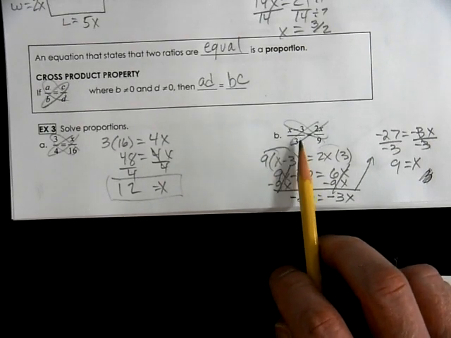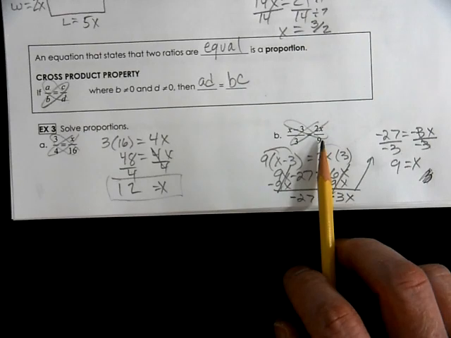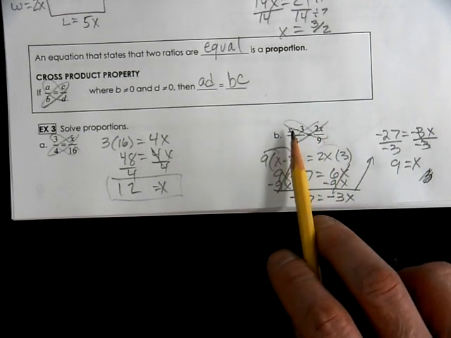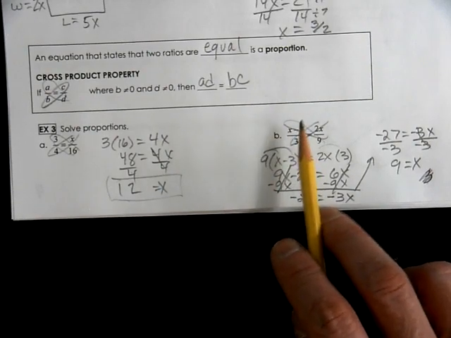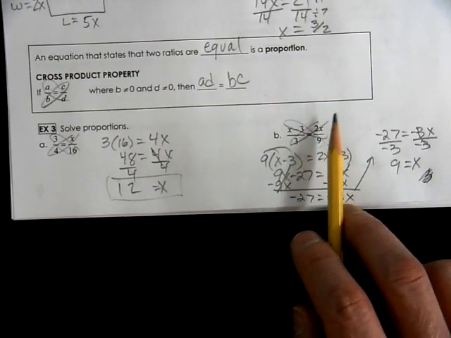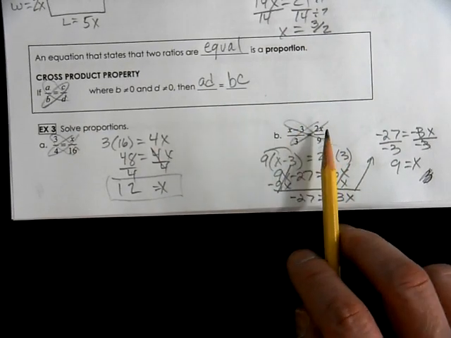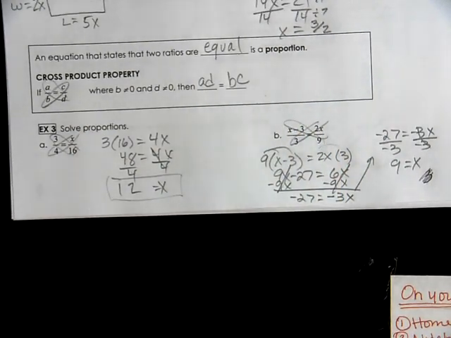So 3 times 3 makes 9 in the denominator. And if you put 9 in for x, that's 9 minus 3, which is 6. And 2 times 9, which is 18. 6 times 3 makes 18. So it's got the same proportion.